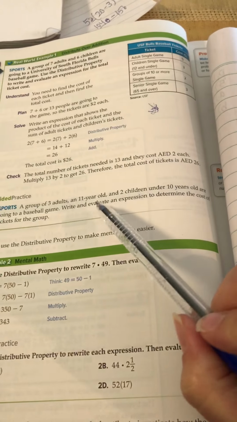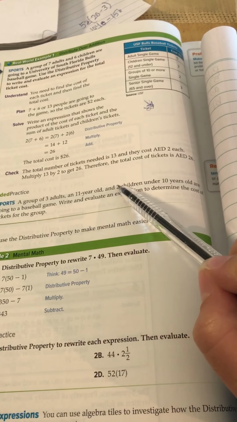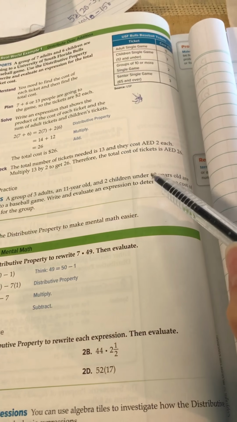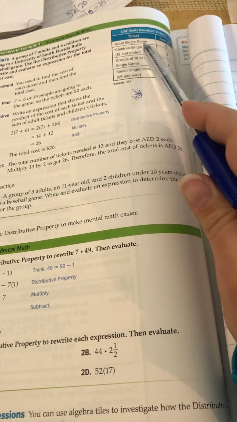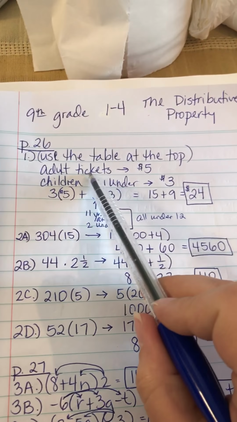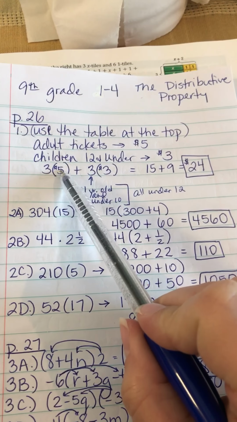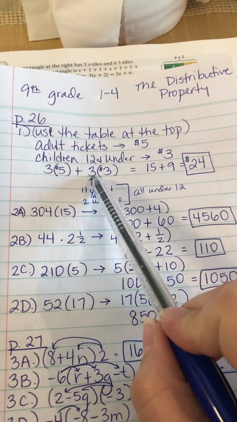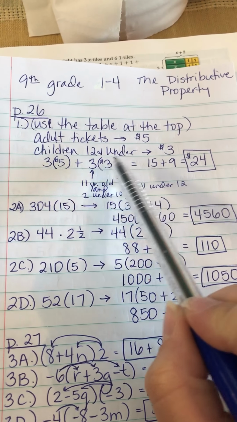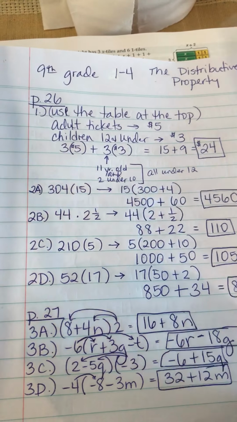So if we look in our problem, we have adults, so we have 5, and we have an 11-year-old and 2 children under 10. The 11-year-old is under 12, and so are the 2 children under 10. So all 3 of these children are going to pay $3. When we write our expression here, the adult tickets are 5, and the children under 12 are 3. So we have 3 adults at $5 and 3 children 12 and under at $3. When we multiply 3 and 5, we get 15. 3 and 3 is 9, to give us $24 total, because all of these are under 12.